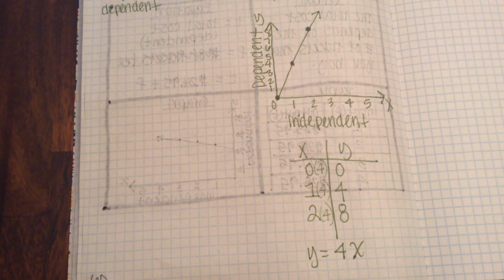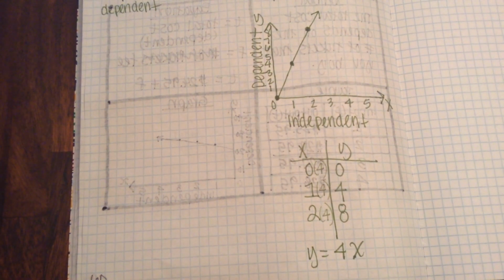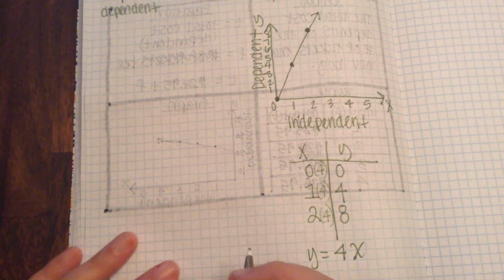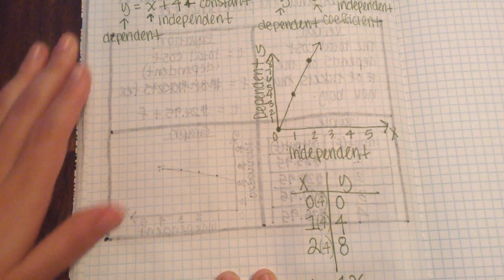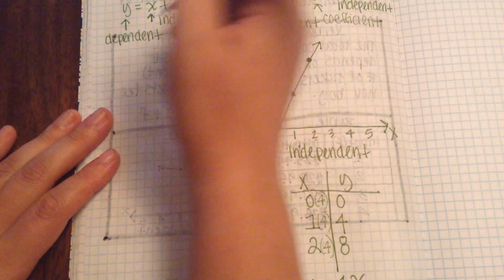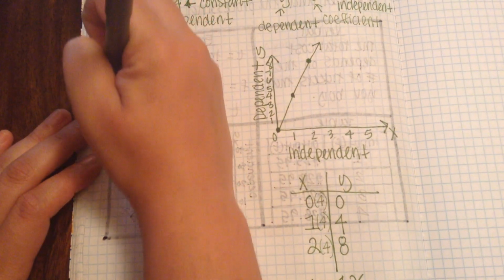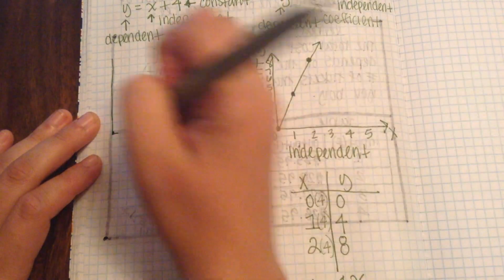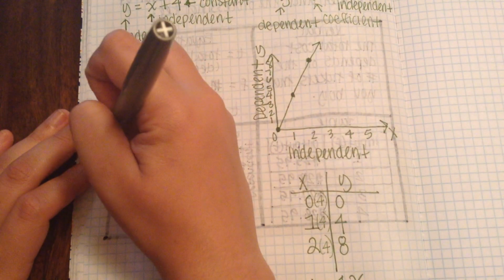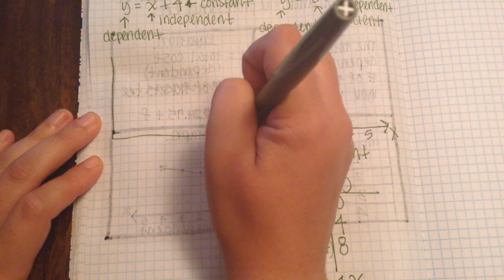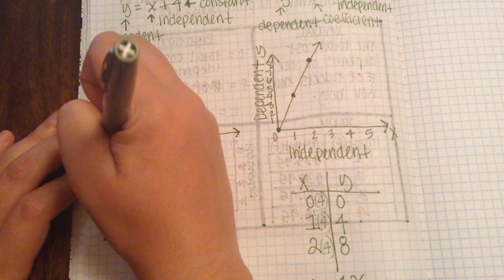Now, for my next graph, we're going to, again, draw our x and our y. Here's our 0.